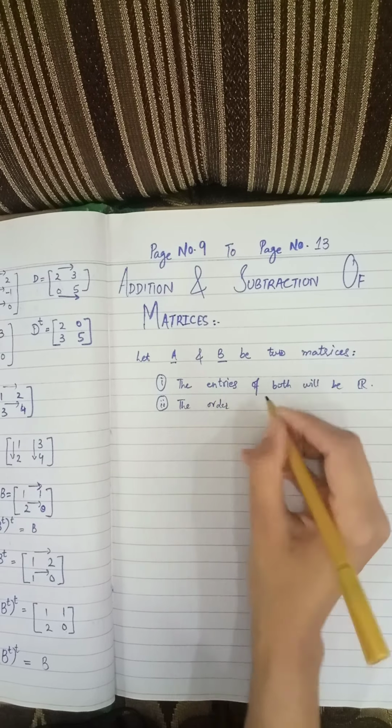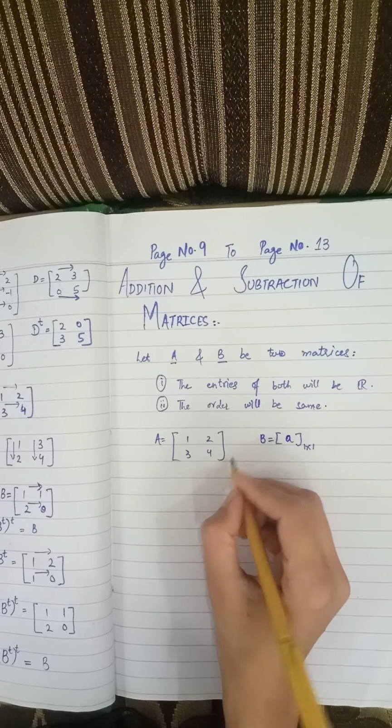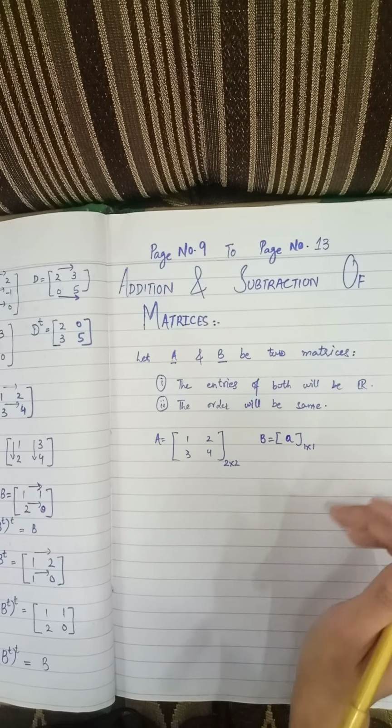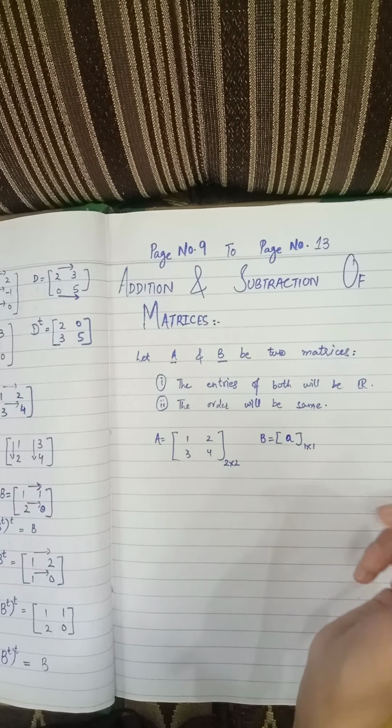It's very noticeable that if A is a 2 cross 2 matrix and B is a 1 cross 1 matrix, then their addition or subtraction is impossible.